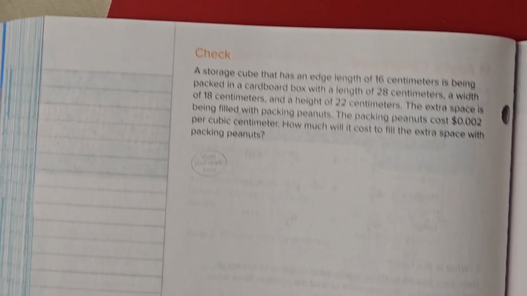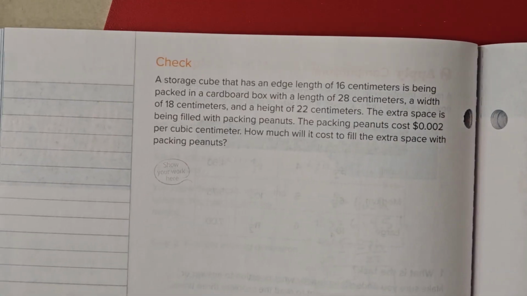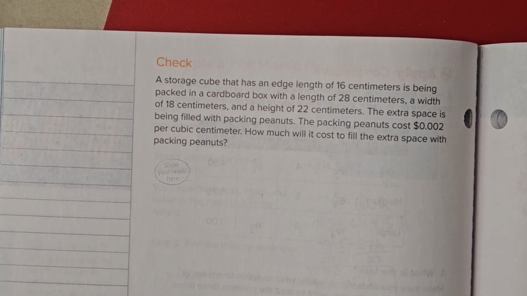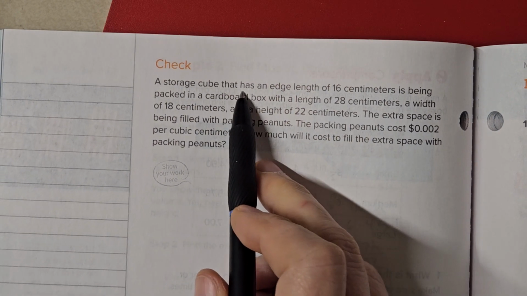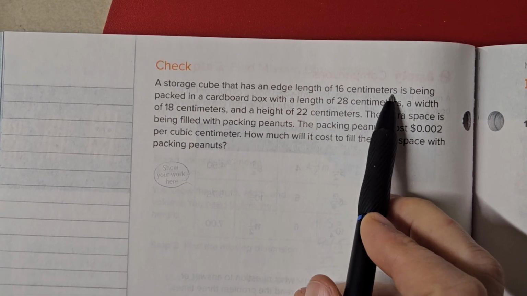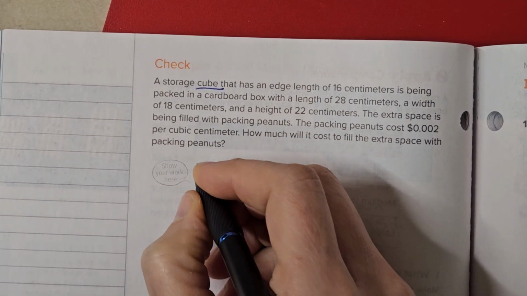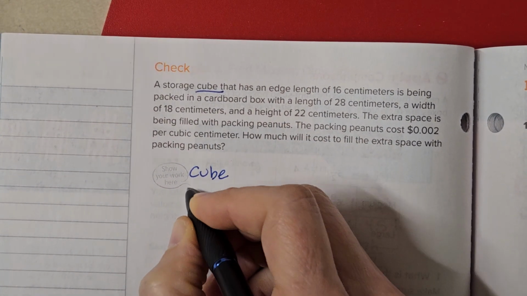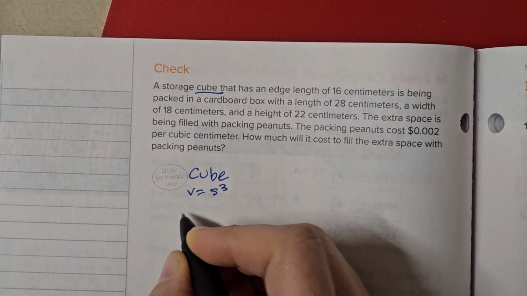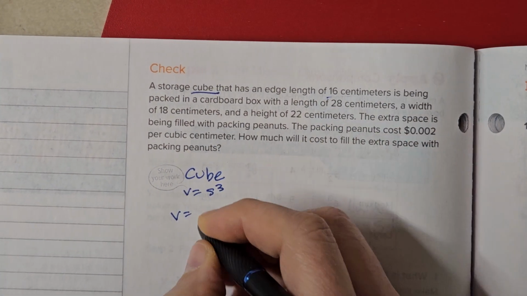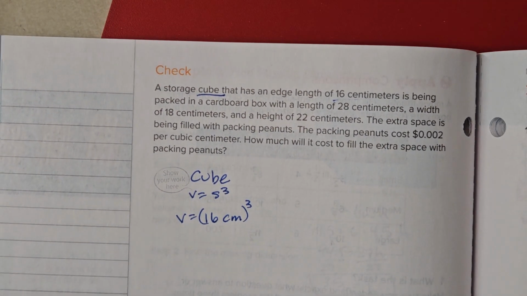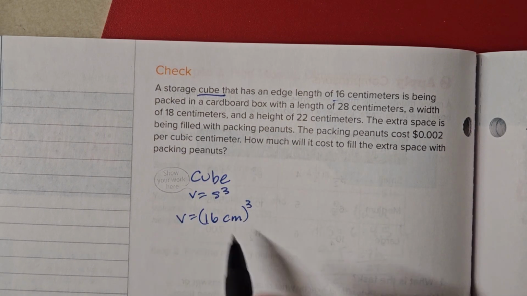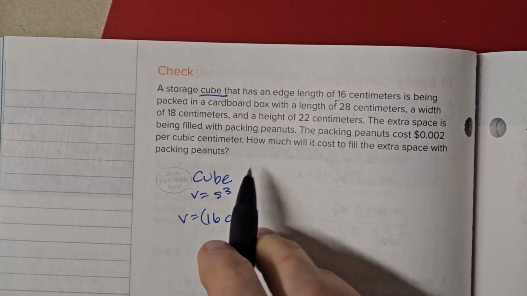Now, let's go over to page 492. And this is a real problem. Like if you run a company and you have to pack packages, or you have a small little business and you're packing packages, this is actually some real math from that. So a storage cube has an edge length of 16 centimeters. And remember, it's a cube, right? So the cube, the volume is going to be side cubed. So we have 16 centimeters. And we need to cube that, okay? Now it'll tell us the volume of the cube. We can get back to that in a minute. It's just, I like when I'm reading to write things down.